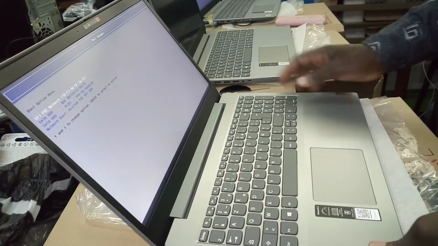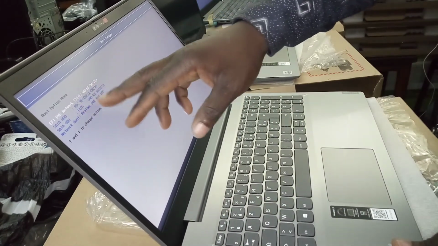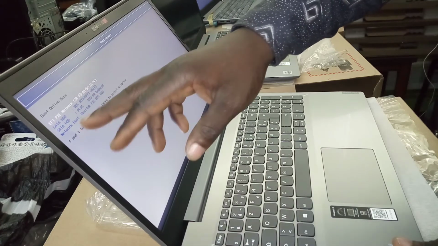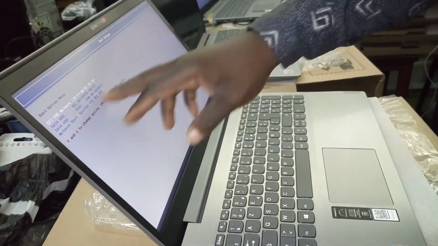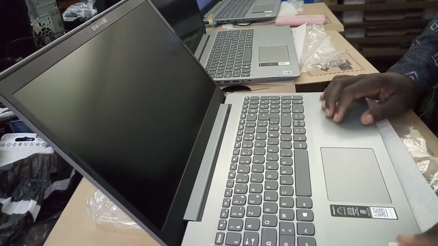Okay, this is the boot menu. From here we have network, we have SD, HDD, we have SATA, ODD, and this is network boot. I'll take the network boot because I'll be installing from my server.